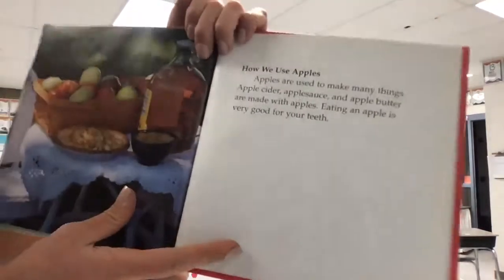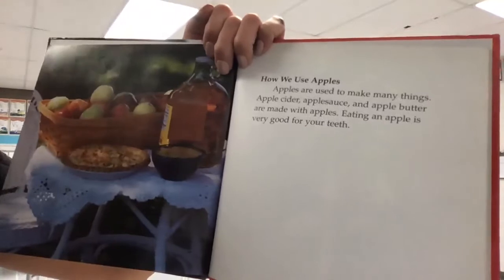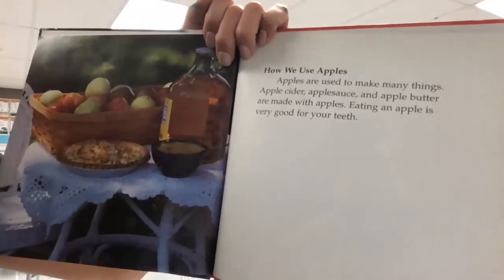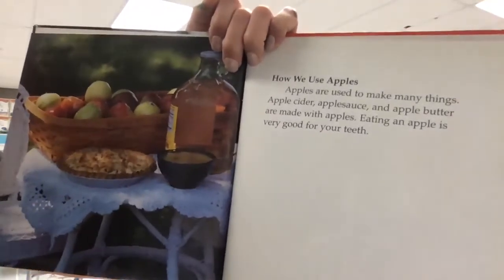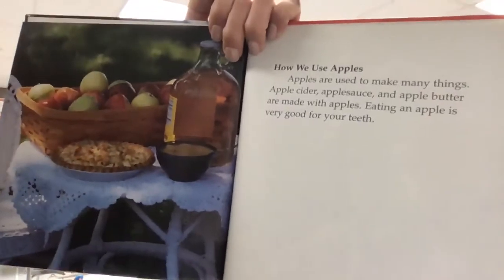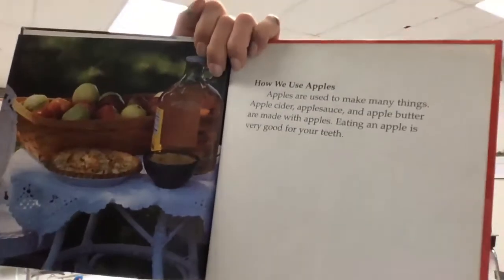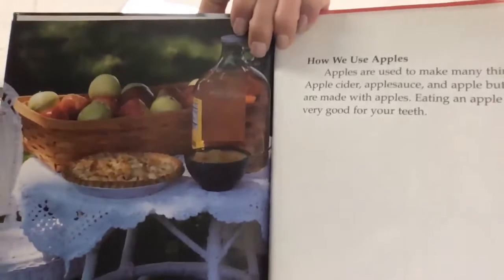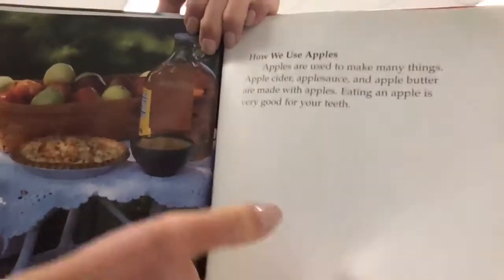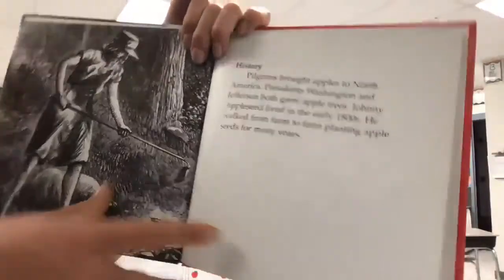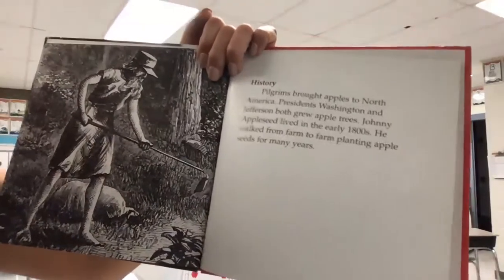How we use apples. Apples are used to make many things. Apple cider, apple sauce, and apple butter are all made with apples. Eating an apple is very good for your teeth. New information for us. Here's some history about apples.